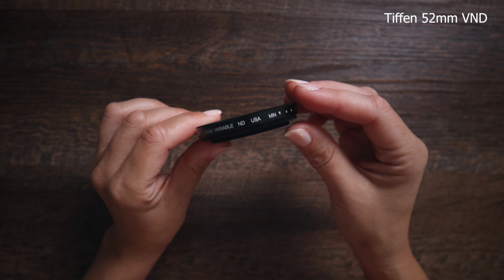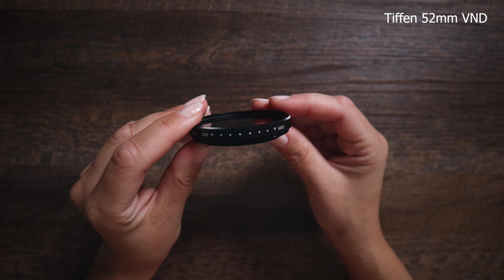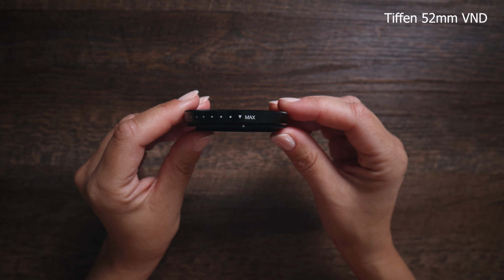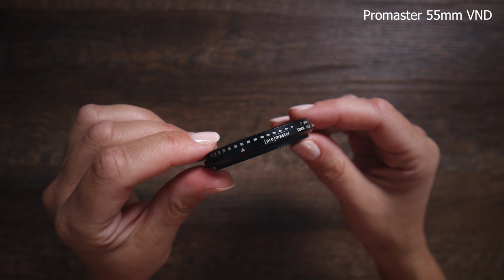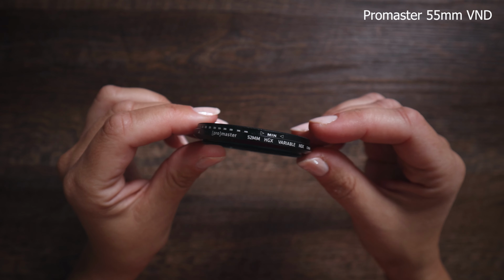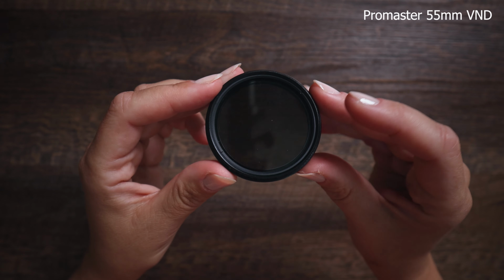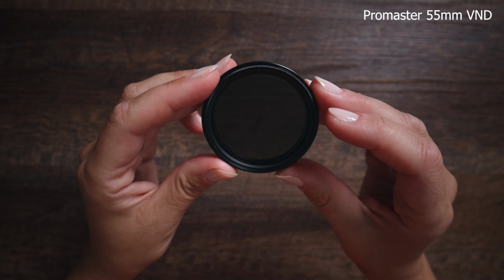The more expensive Tiffen filter has dots, so you kind of know where the stops are. And the cheaper one, Promaster, doesn't have dots, but more of these marks. None of them has numbers, which would be really nice to have. Cheaper one is lighter, more expensive one is heavier.